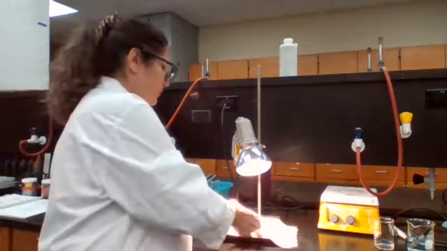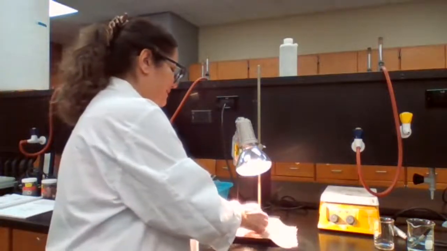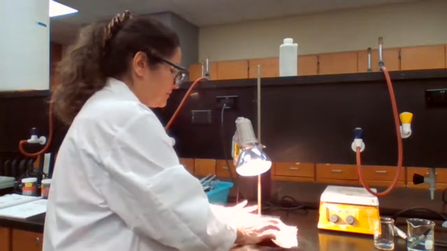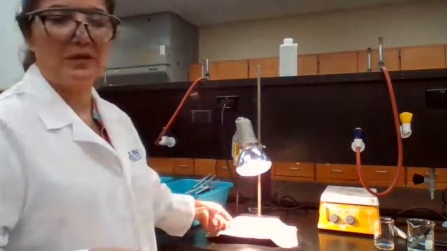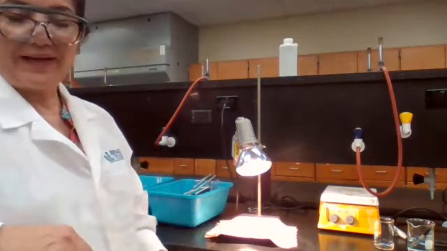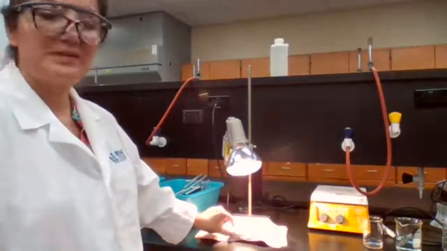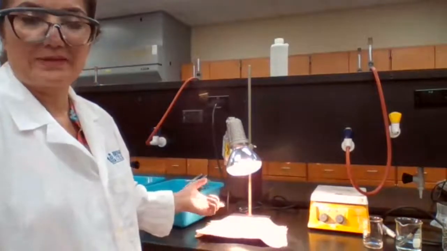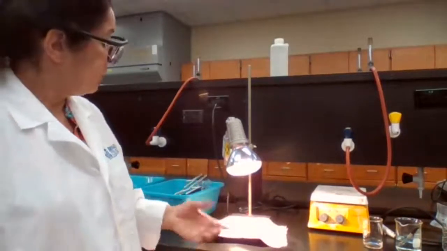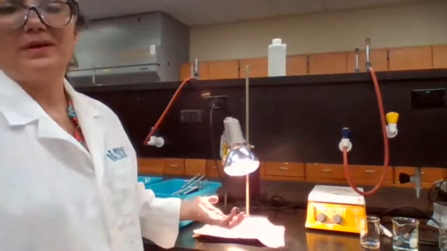If I get more than 100% recovery, if I get basically more than 0.5 grams, I'm just trying to see if the paper is wet or not. Still is wet. Okay, it's not crisp. If I get more than 100%, that means paper is still wet, or the copper still is wet. I didn't dry it well. Or it could mean that there was some zinc left over.